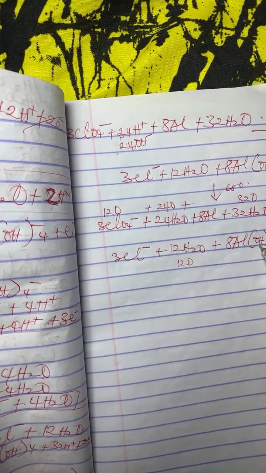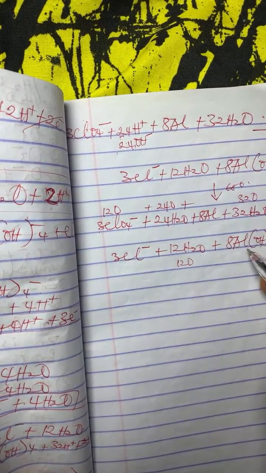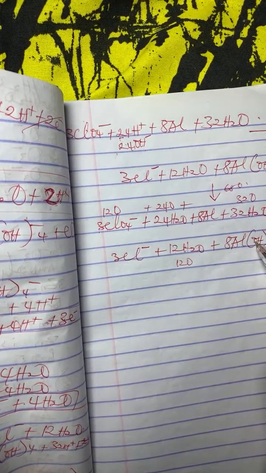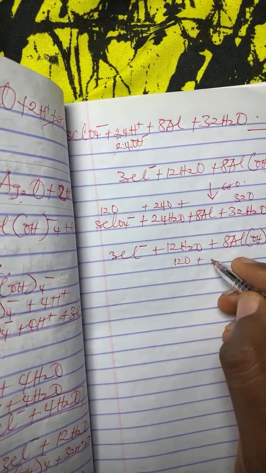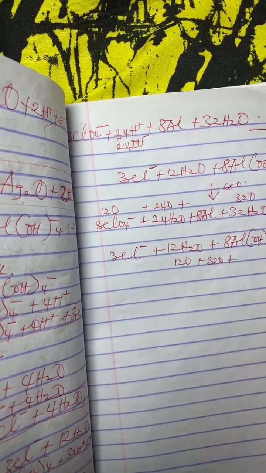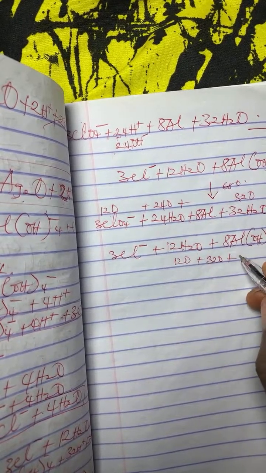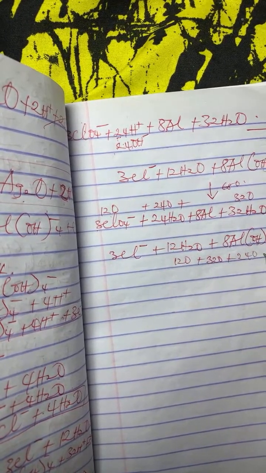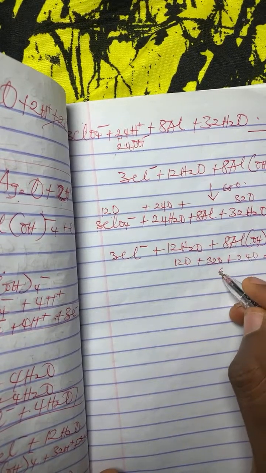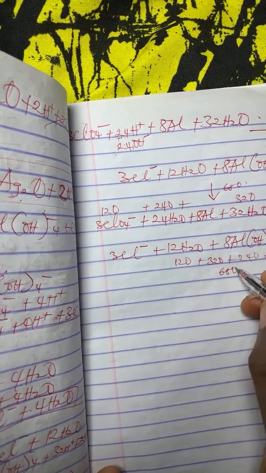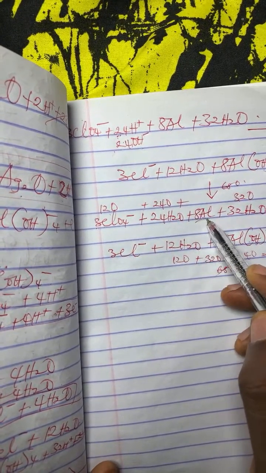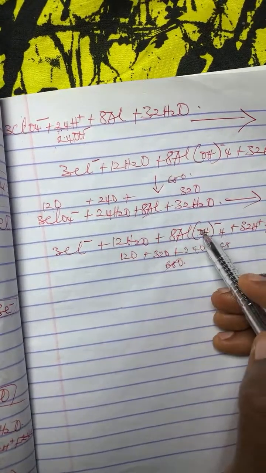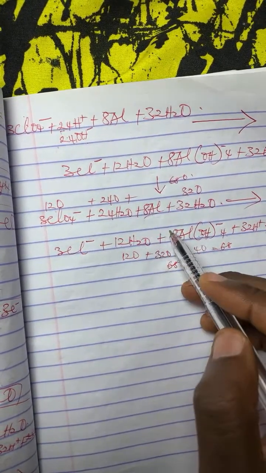Here, the 8Al is affecting O, so 8 times 4 will be 32 O. Plus 24 O, which is still the same thing, 68 O. That means O is balanced on both sides. If we come here, this is 8 aluminium, and here also 8 aluminium. So 8 and 8 are balanced.